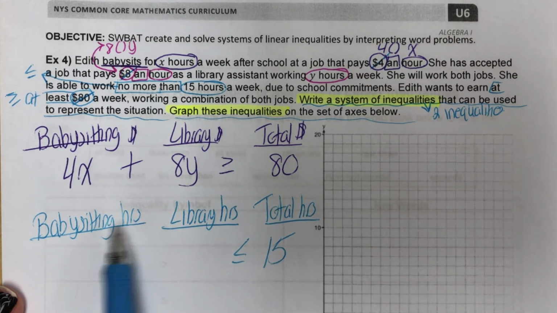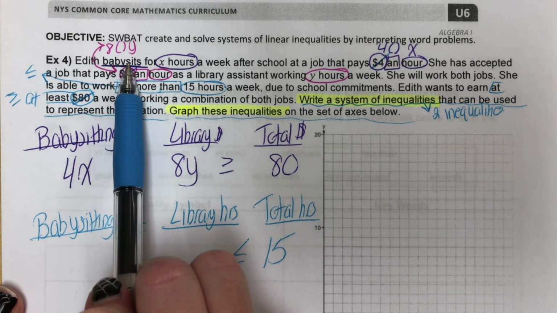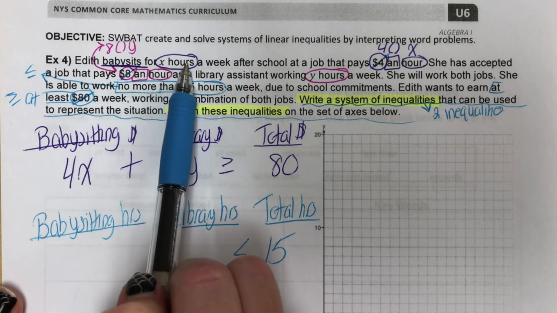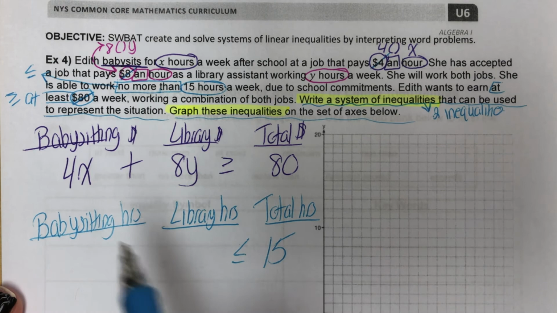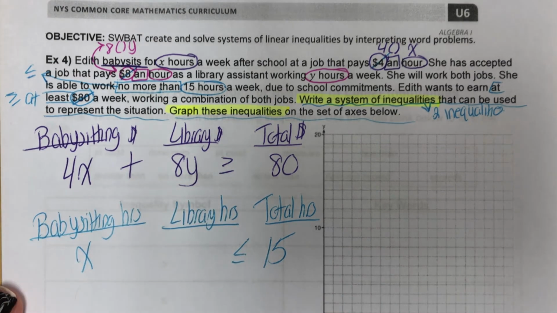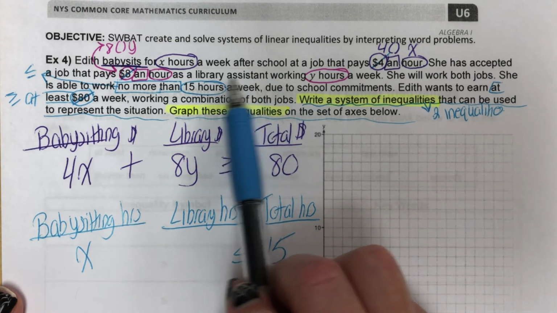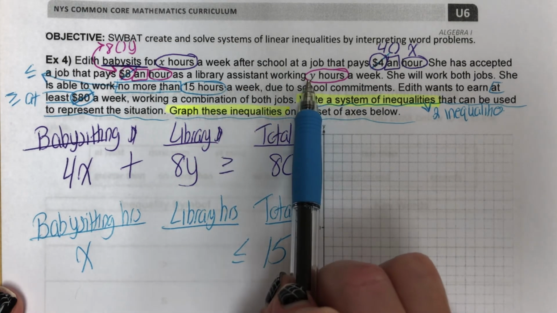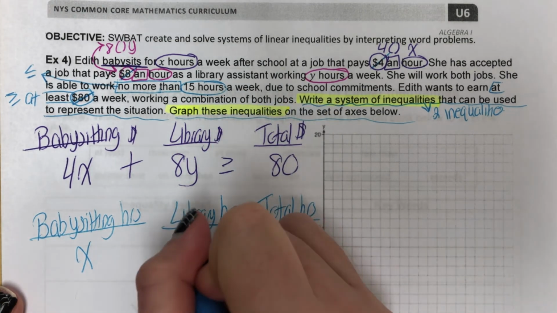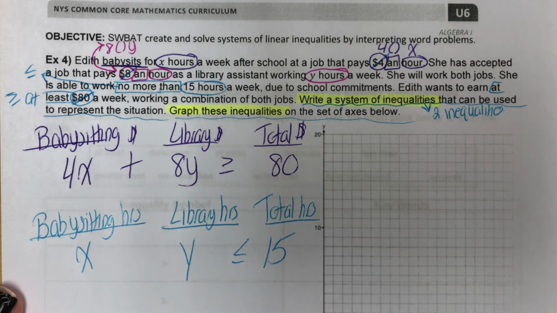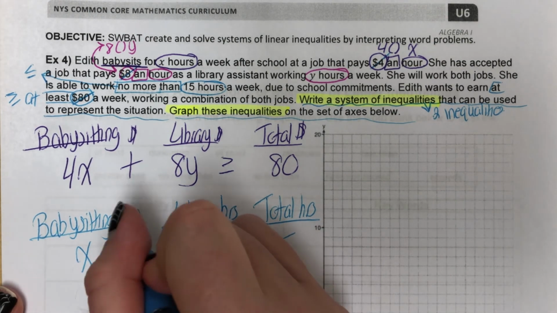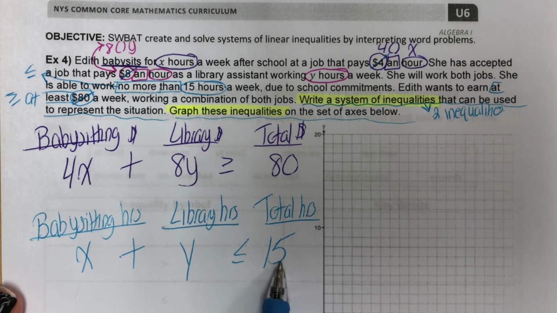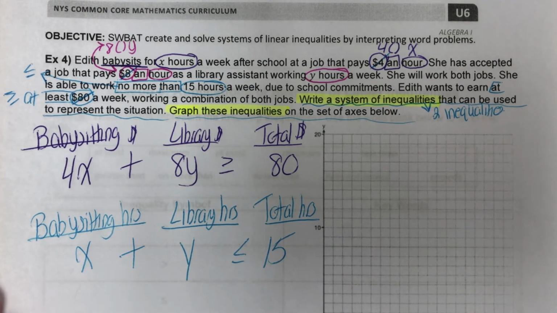Now I have to figure out the babysitting and the library hours. If I look back, babysitting is represented by X hours. I want babysitting hours, so that would just be the variable X. Library hours: I can see here that the library assistant represents Y hours, so again, this would be the variable Y. And again, I want to add all those hours together because I don't want to work more than 15. All right, no more than 15 hours can be worked.